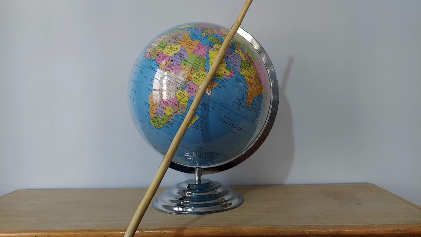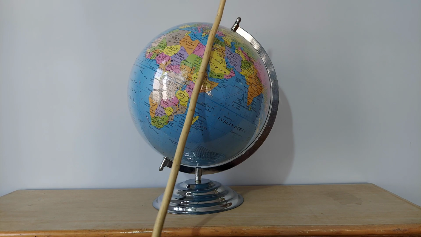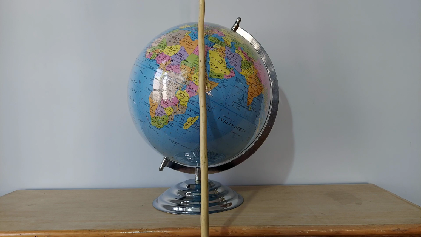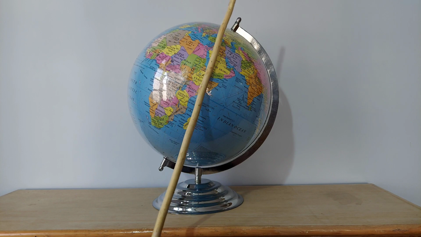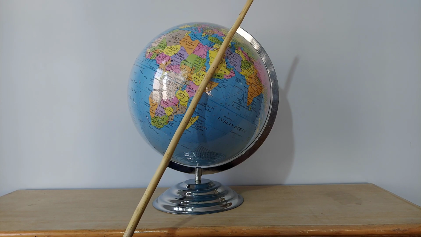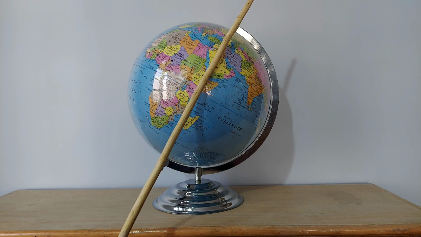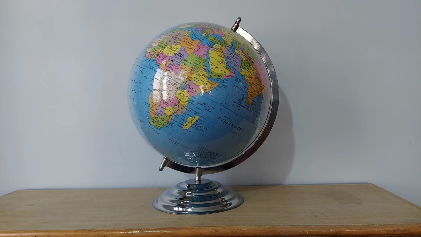Now here, the earth is inclined from the perpendicular line. Perpendicular means a straight vertical line which is drawn from the upward side to the downward side. The line from north pole to south pole and the perpendicular line make a 23.5 degree angle. 23.5 degrees means 23 degrees and 30 minutes.